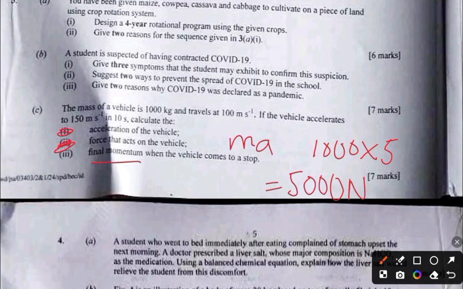Then you're asked to find the final momentum when the vehicle comes to a stop. Now the formula for momentum, if you don't know, is mass times velocity. So we are asked to find the final momentum when the vehicle comes to a stop. Now remember, I mentioned initially that 100 meters per second is the initial velocity, 150 meters per second is the final velocity.